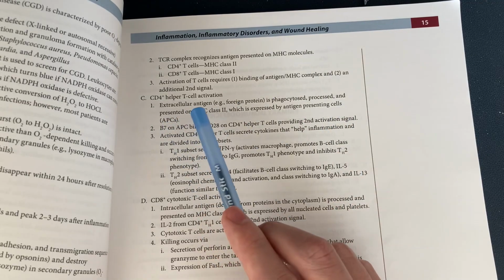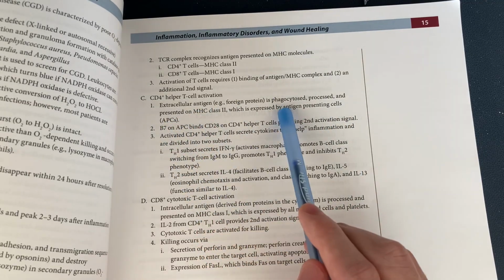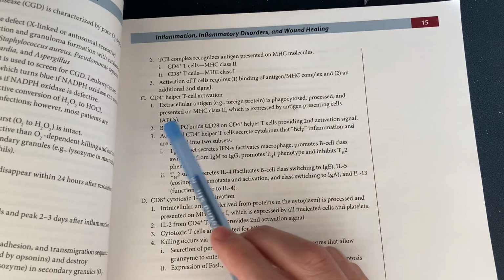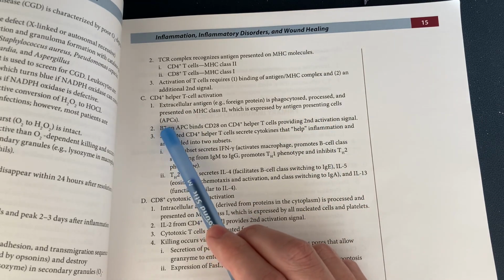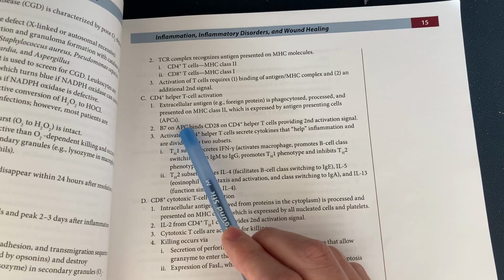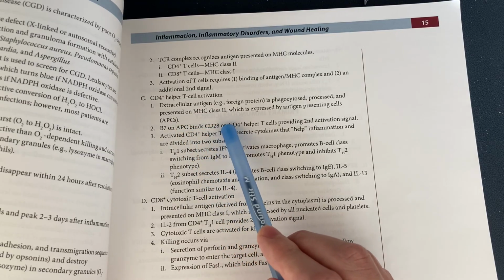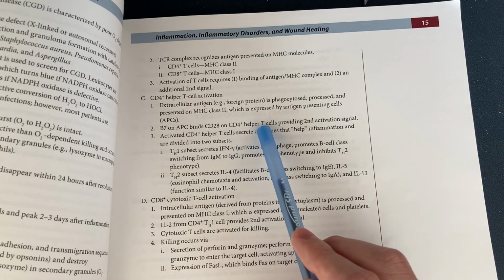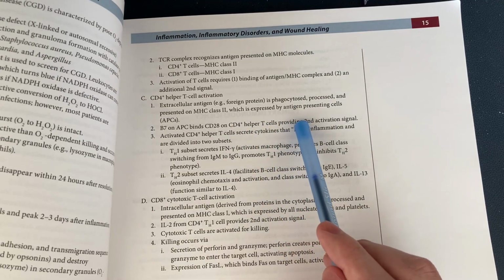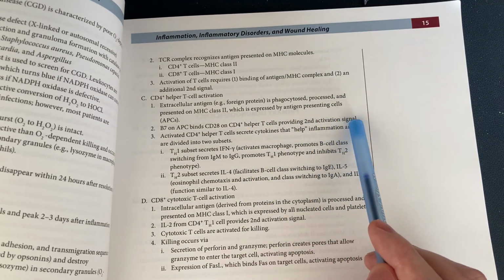And so, speaking of the antigen presenting cells, the B7 on the antigen presenting cells will bind to the CD28 on the CD4 plus helper T cells, and this will provide the second activation signal that is required.